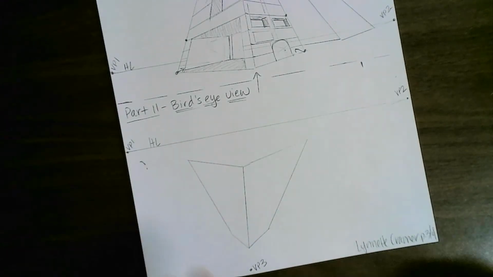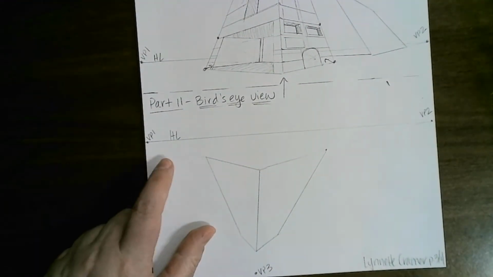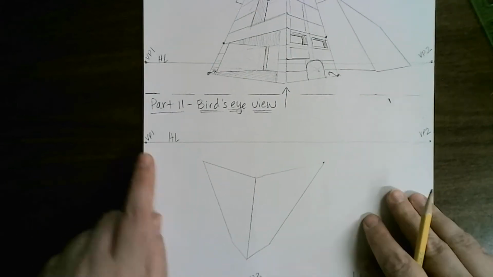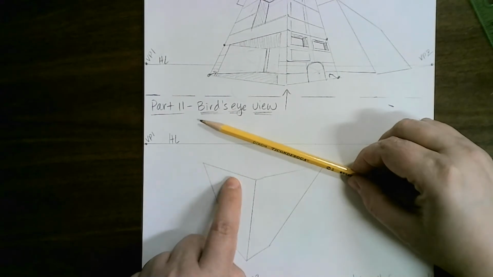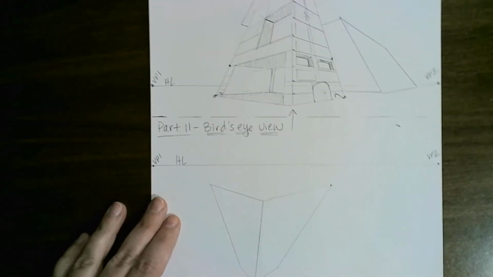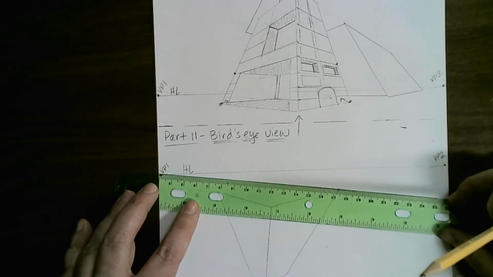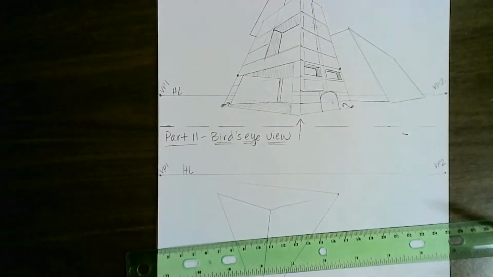Okay, so then for the top part, I'm going to line up this corner with the left vanishing point, because this side and this side are going to be parallel to each other, so they use the same vanishing point. And so again, the closer you get to the horizon line, the more extreme the view.